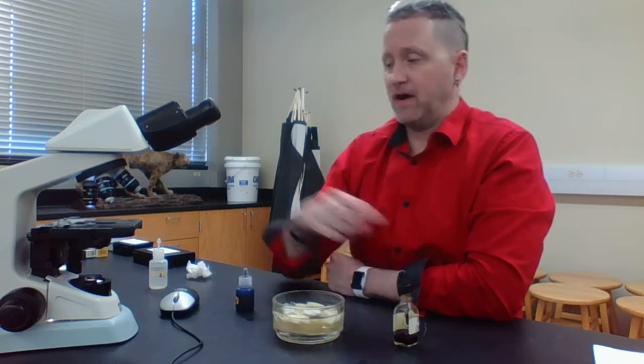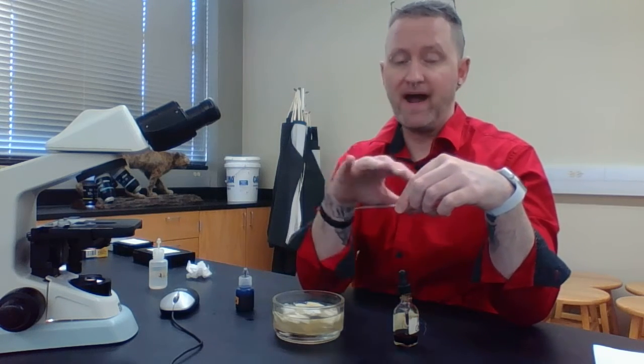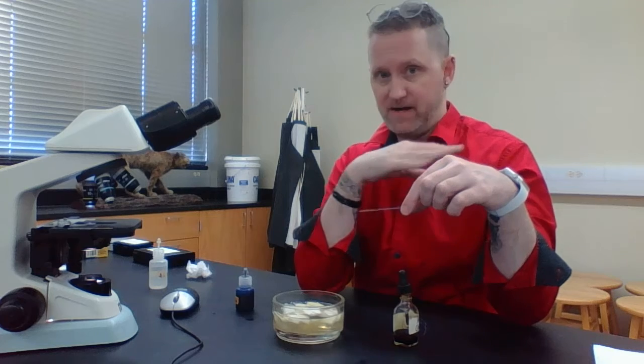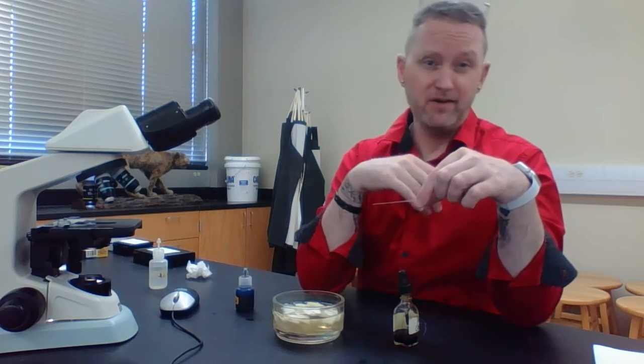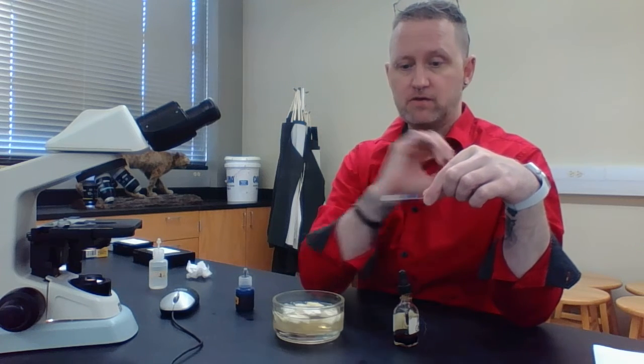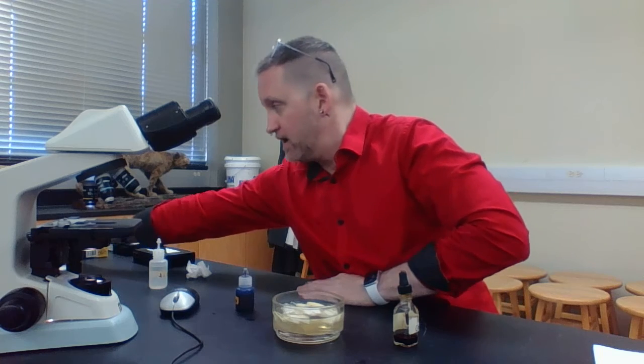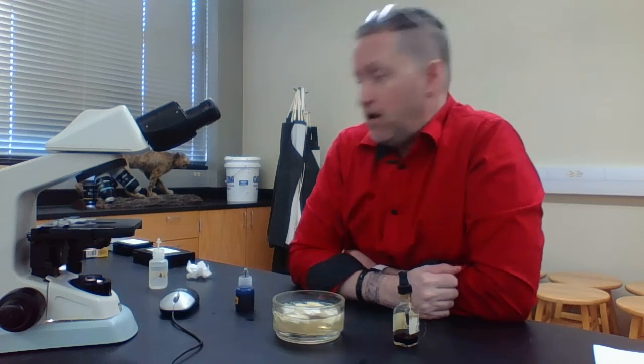Once you're done, make sure you clean it up, go over to the sink, and wash everything off. Make sure that there are no cells on here, no methylene blue. Make sure that we can use the microscope slide and the cover slips, or cover glasses, again, and put these on a piece of paper towel to let them dry out.